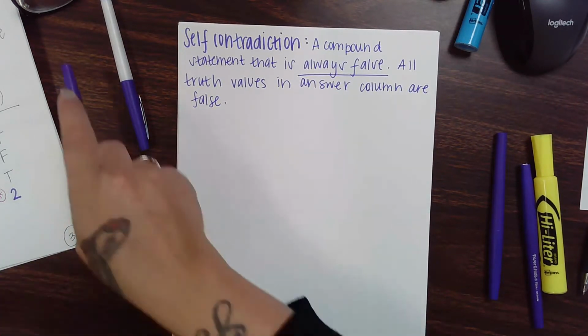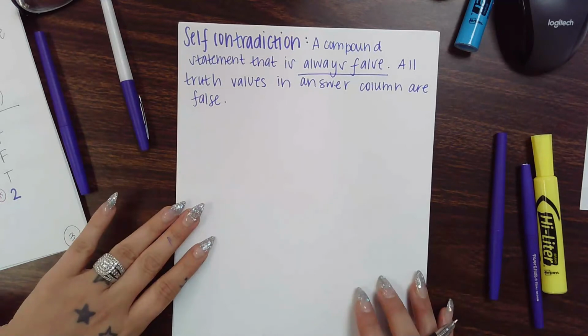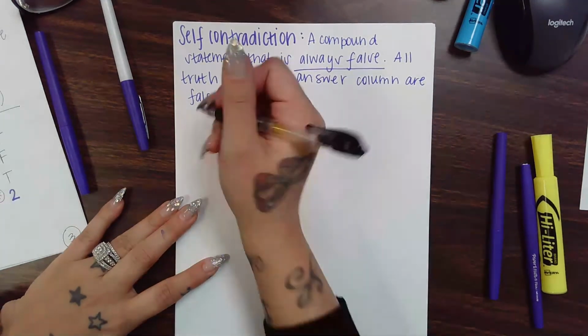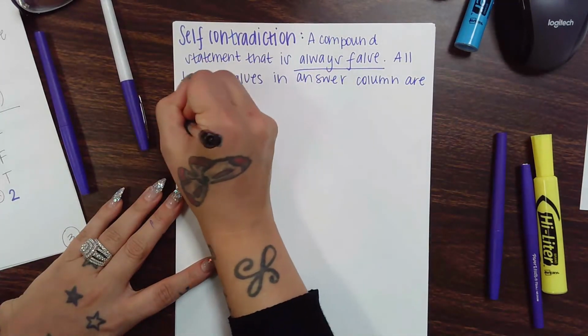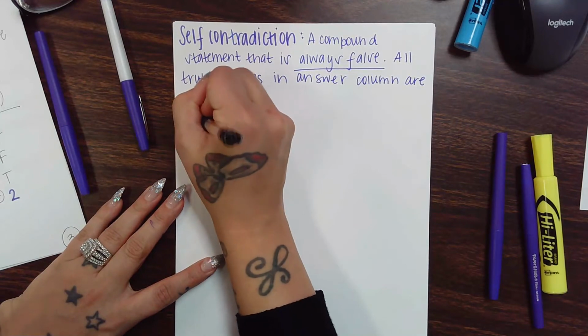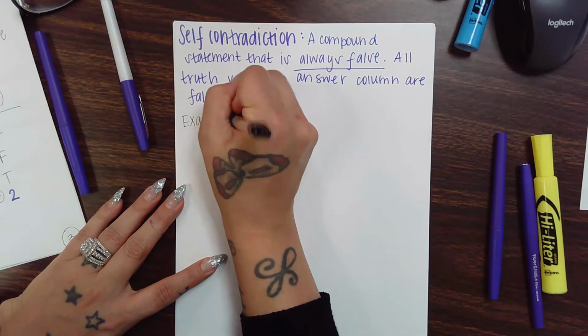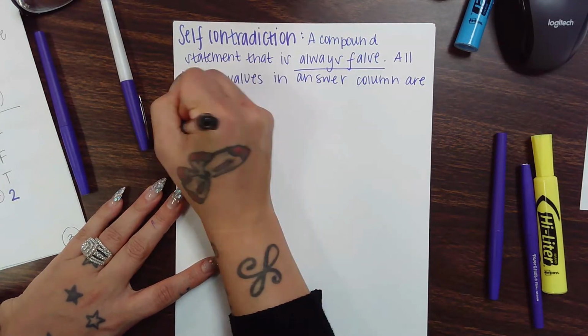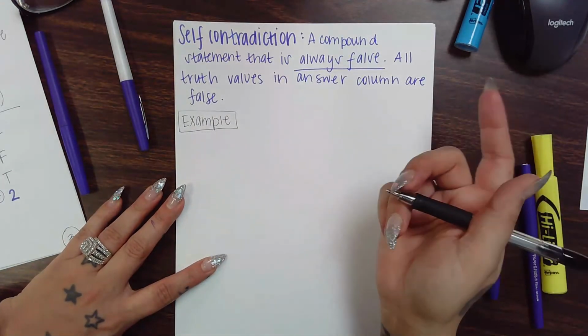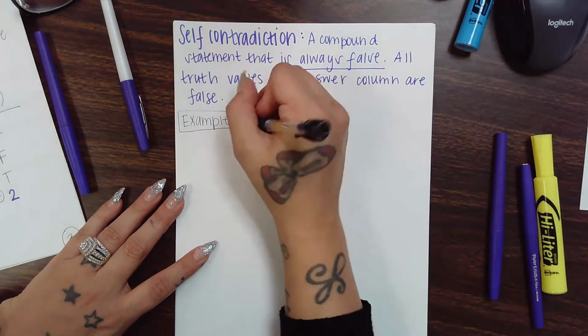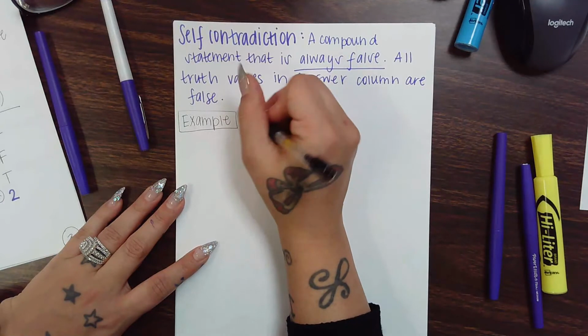Hopefully y'all have noticed some pattern to the way I've been doing my notes. We just defined a self-contradiction. So now I'm going to give you an example of a self-contradiction, okay?